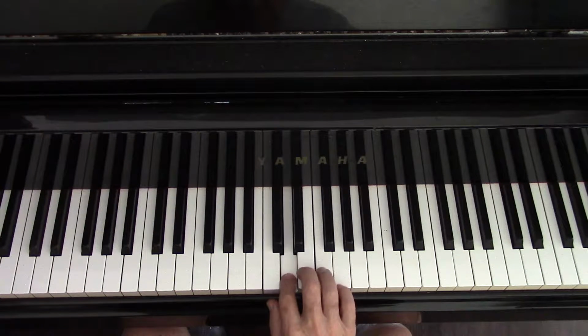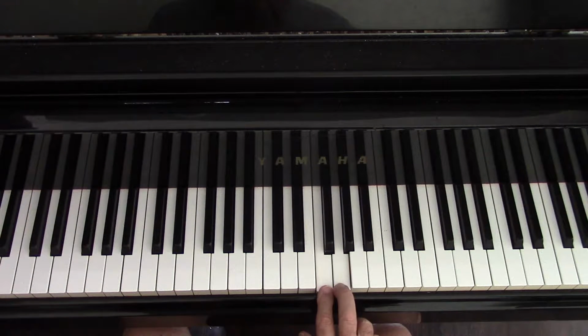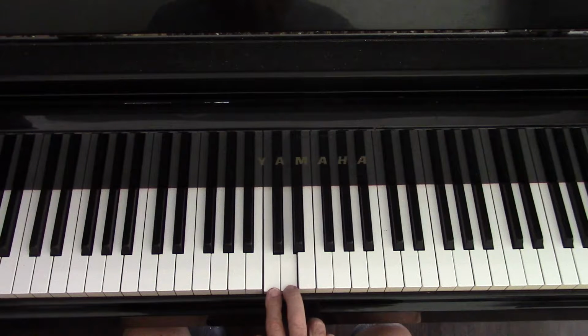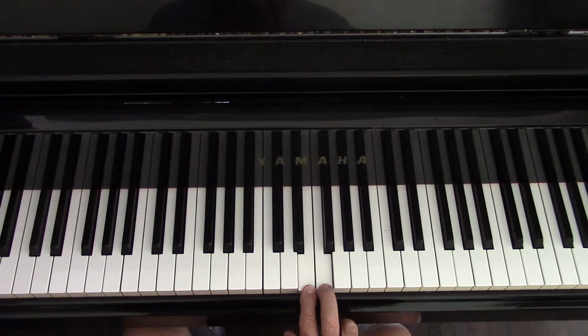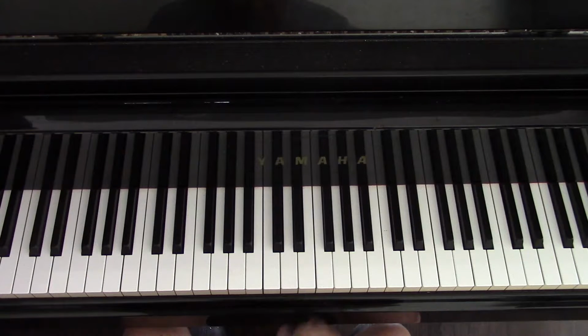1 to 2 is a whole step, 2 to 3 is a whole step. So 1 to 2, 2 to 3 are both whole steps. 3 to 4 is your half step, and then a whole step, 4 to 5. 1 to 2 is a whole step, 2 to 3 is a whole step, 3 to 4 is a half step, and 4 to 5 is a whole step. Okay. The basic C major scale.